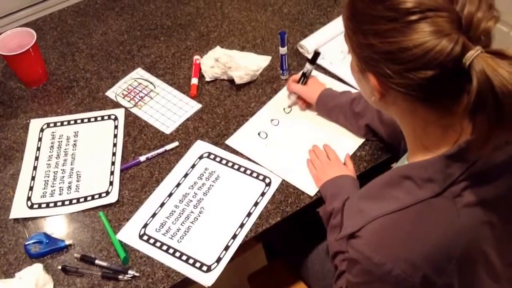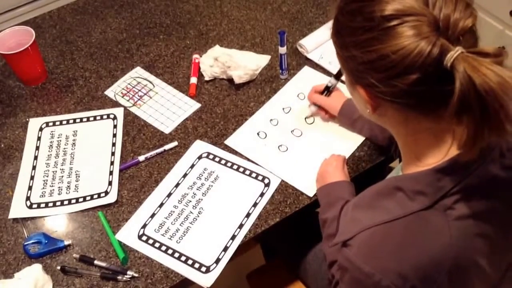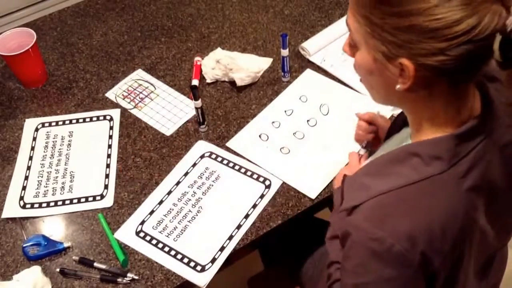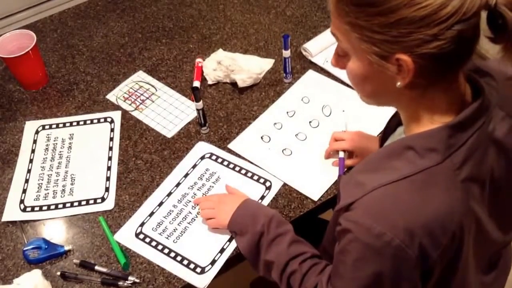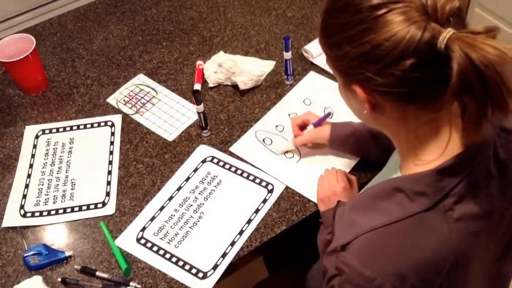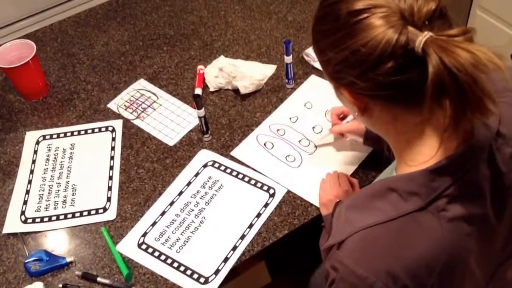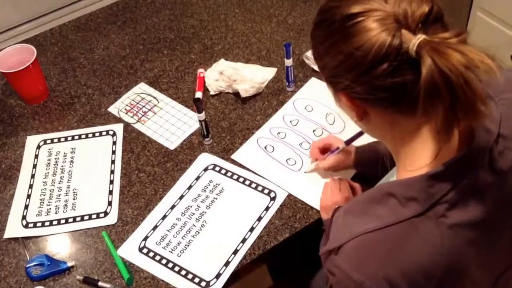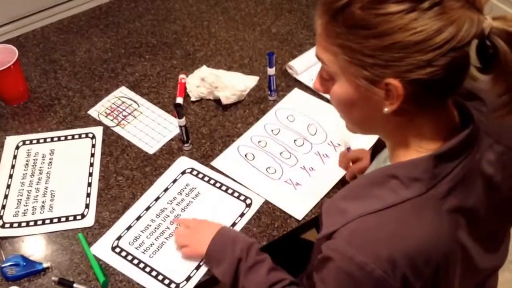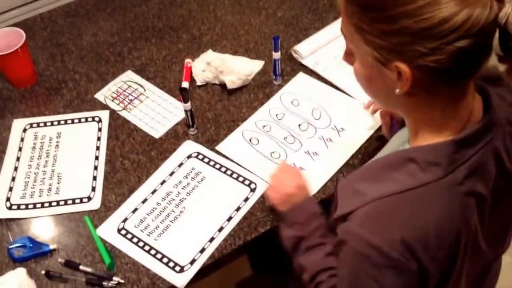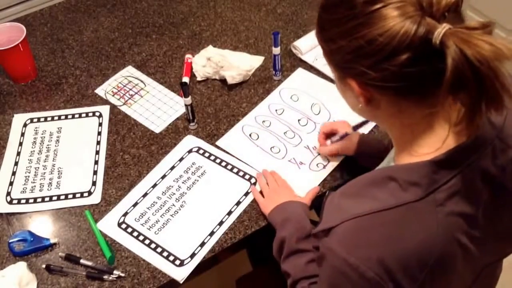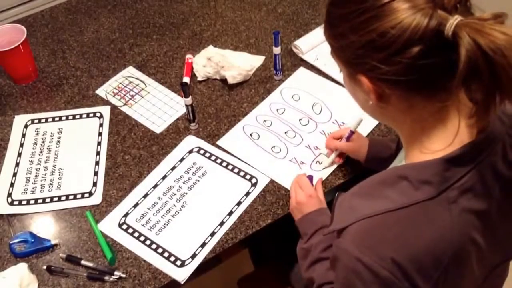So we have 1 doll, 2, 3, 4, 5, 6, 7, and 8. She gave her cousin 1/4 of the dolls. So we know that the number of dolls is going to be split into 4 equal parts. We have 8, so let's split the dolls. So here's 1/4, 1/4, 1/4, and 1/4. And we know that her cousin was given 1/4 of the dolls. So we look at just one of these, and 1/4 contains 2 dolls. So her cousin was given 2 dolls.